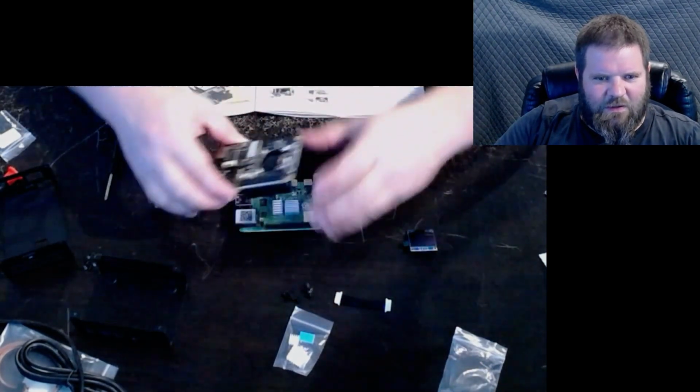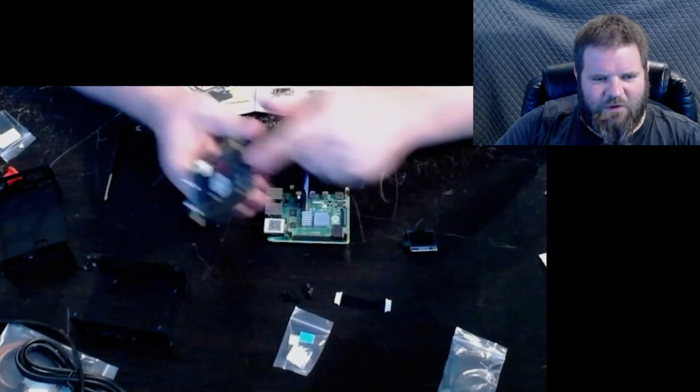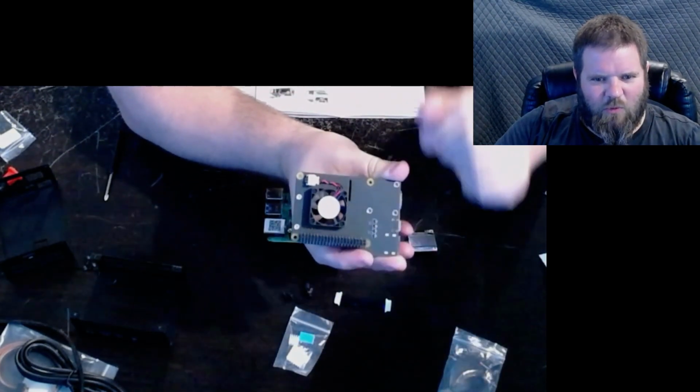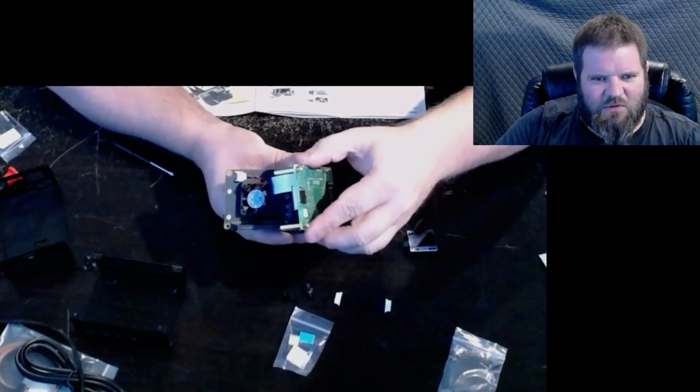Yep, just pointing out the screw holes there. All right, and this is where I'm going to figure it out here in a second. There's a little slot through the board. Just make sure that cable runs through that slot. That ribbon cable runs up through that slot.